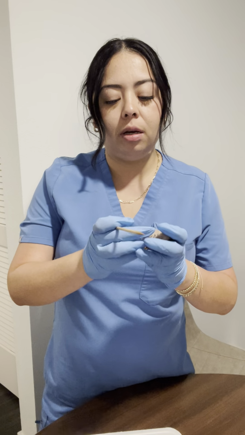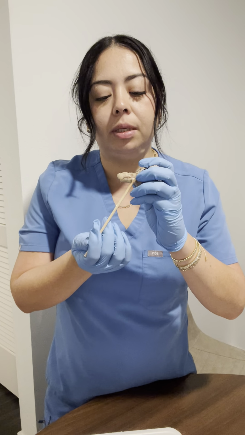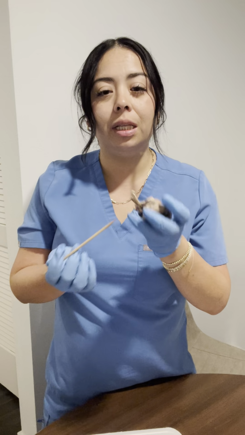And then we have the optic nerve again, but we want to see the optic disc or blind spot, which is basically the starting point of our optic nerve, and that helps send visual information over to our brain.